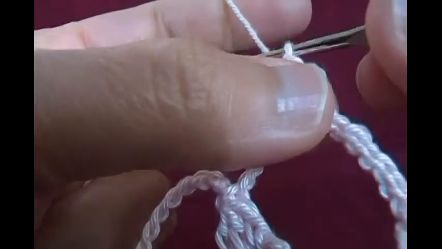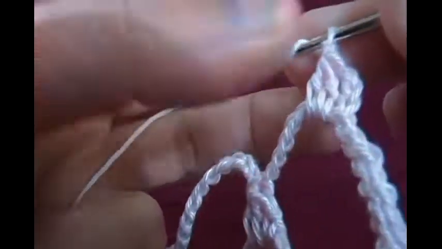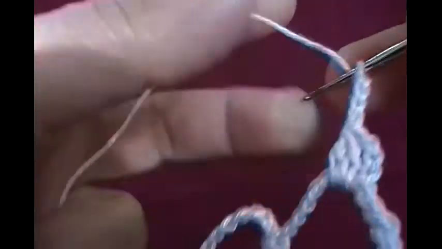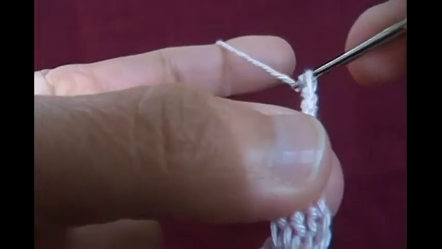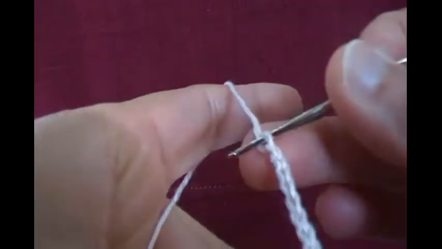After the petal, make 15 chains. 1, 2, 3, 4, 5, 6, 7, 8, 9, 10, 11, 12, 13, 14, 15. So I made 15 chains.